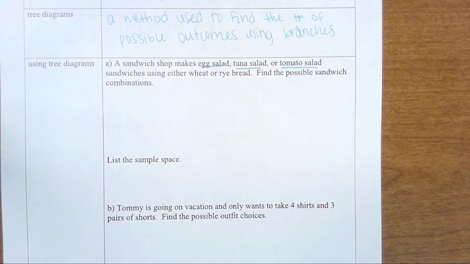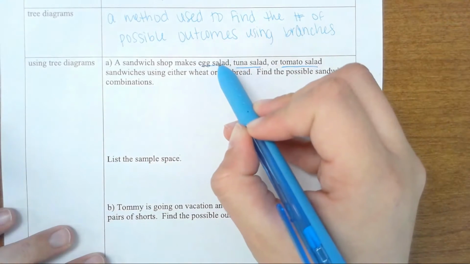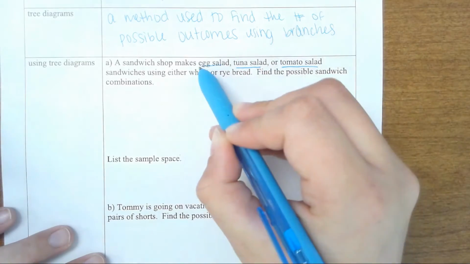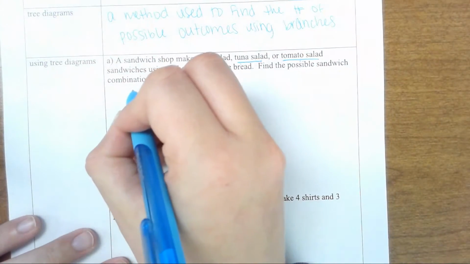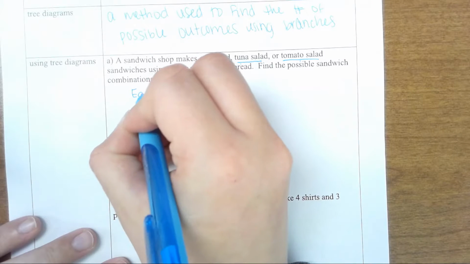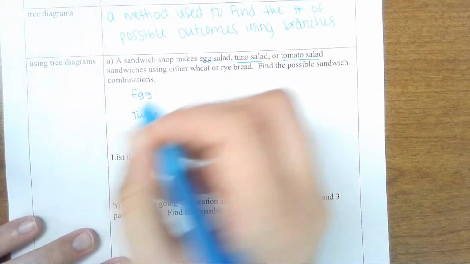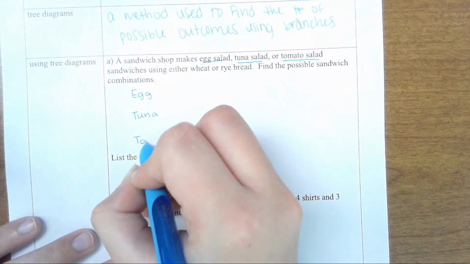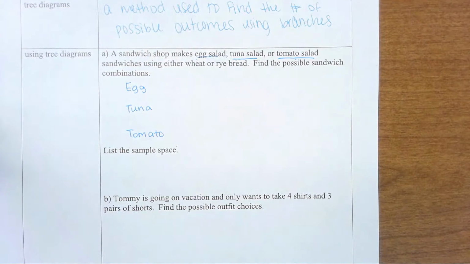And you guys are more than welcome to abbreviate. Just make sure that you tell your teacher how you are abbreviating it. So for egg salad, tuna salad, tomato salad, instead of including salad, I'm just going to say egg, tuna, and tomato. So I'm going to create a column that says egg, tuna, and tomato. And you do want to give yourself a little bit of room so that when you make your branches, you're going to have plenty of room to make them.